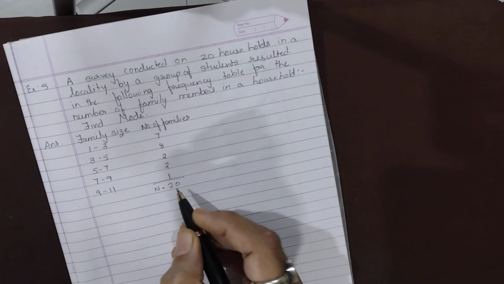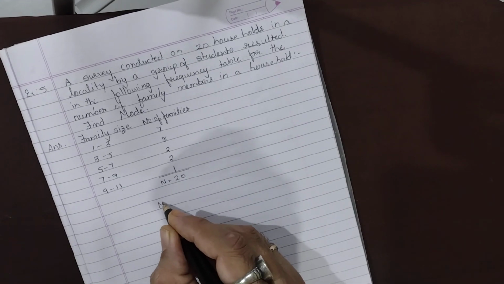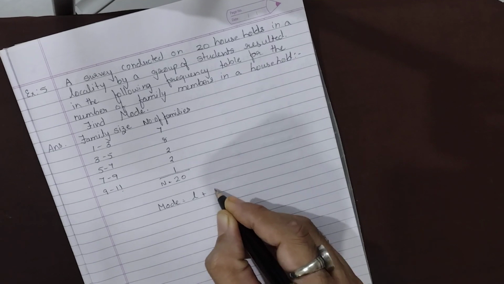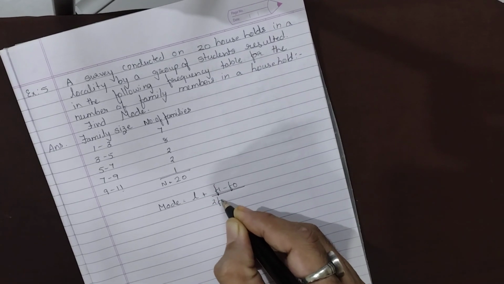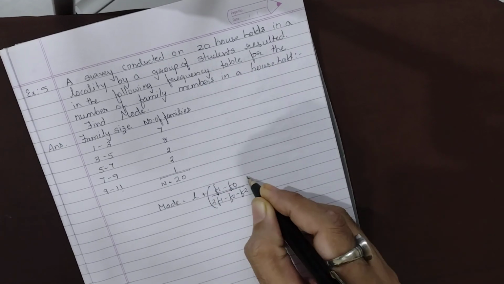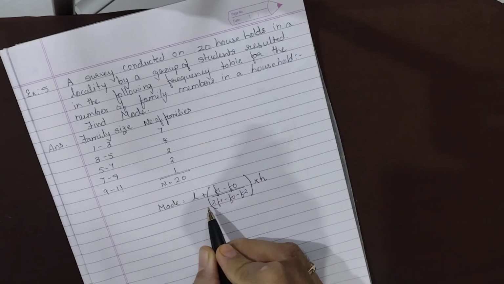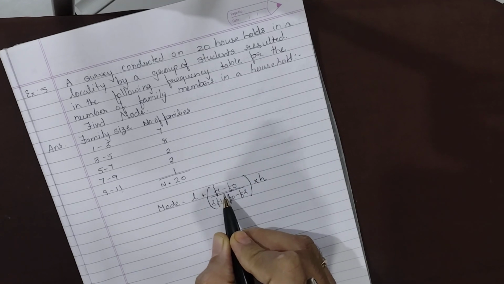Now we can see the formula given for the mode. As we know here, mode equals L plus (f1 minus f0) upon (2f1 minus f0 minus f2) into h. This is the formula of the mode of the data. Now we will first write down the initial values.